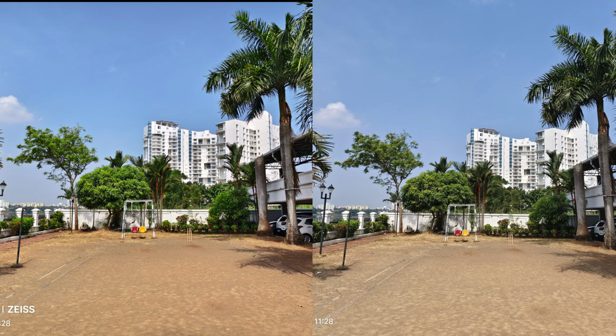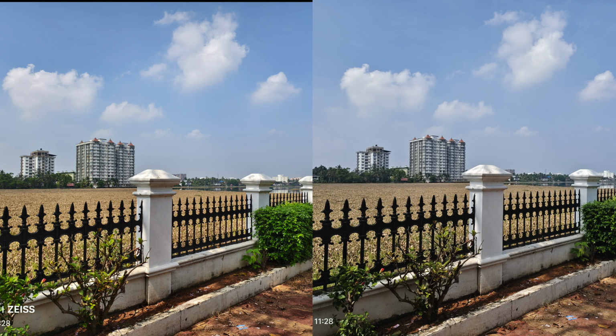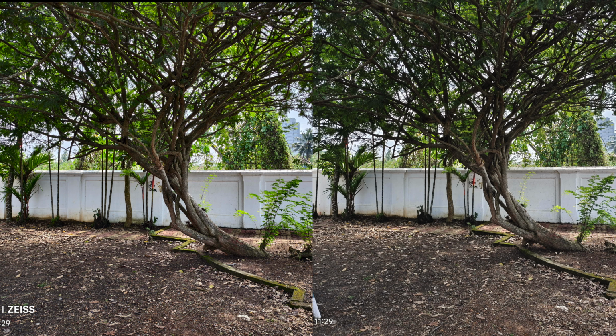We have used the natural color, Zeiss natural color on Vivo X100, and the iQOO 12 also uses the natural color. But what you can see is that the Vivo X100 has a slightly richer or vibrant tone, while the iQOO 12 has a more natural looking tone. So if you are more into social sharing, Vivo's algorithm might work better.